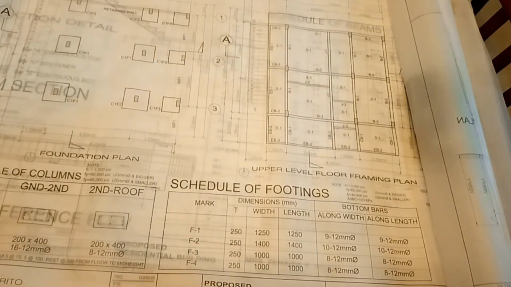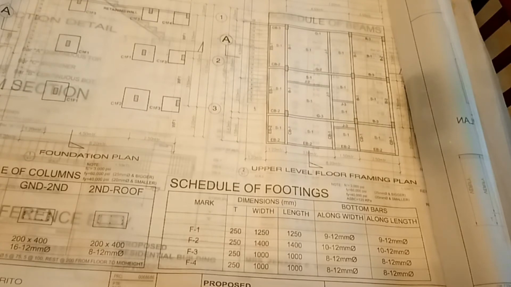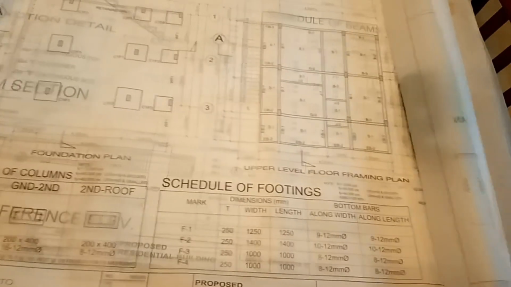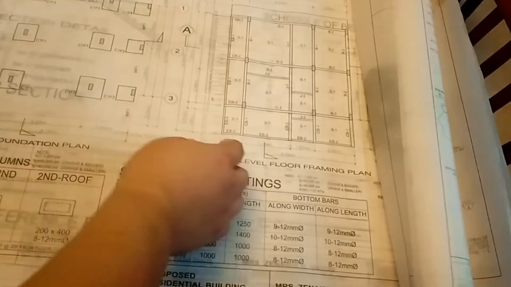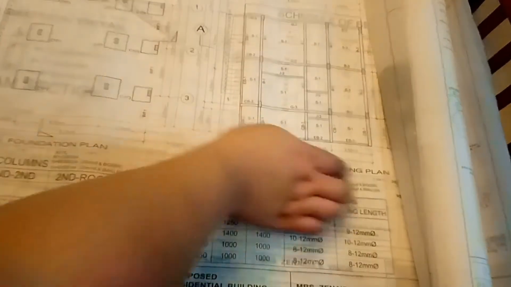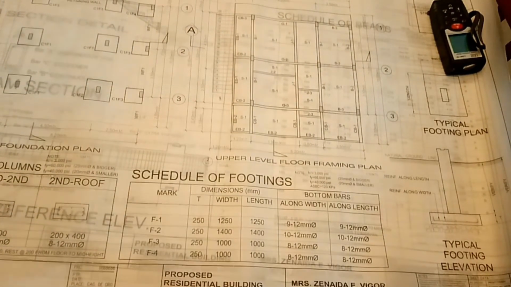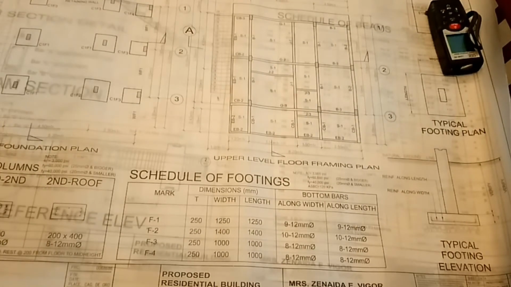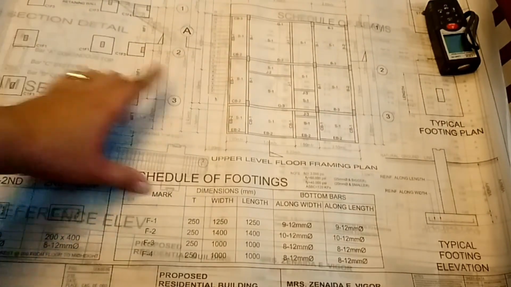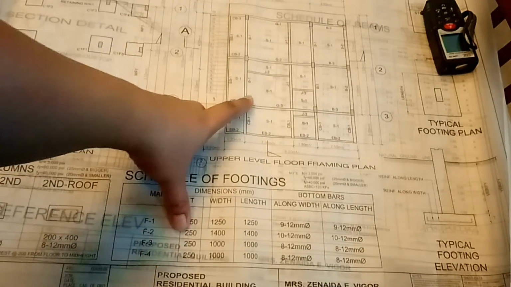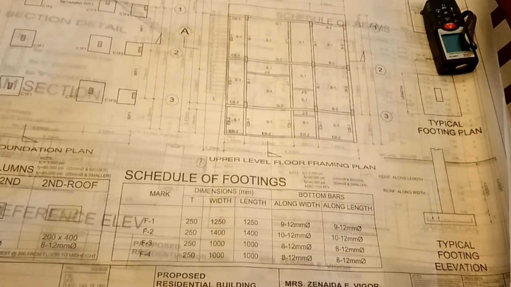So if you have any further questions, class, or clarifications about the foundation plan, don't hesitate to send me an email or contact me directly in my Facebook account. Okay, so I hope that you learned something and will be able to execute in doing this one. In your 4th year or 5th year class, I think you're going to have subjects on structural design later on. You will be able to compute the sizes of your columns, the sizes of your footings, then also compute the thickness of your slabs and the number of reinforcements for it.